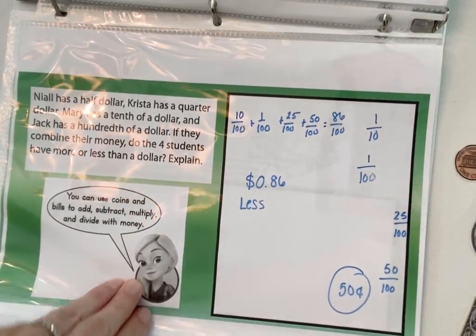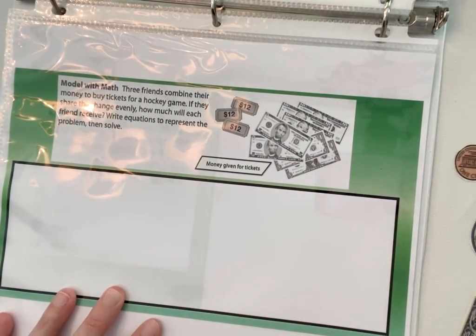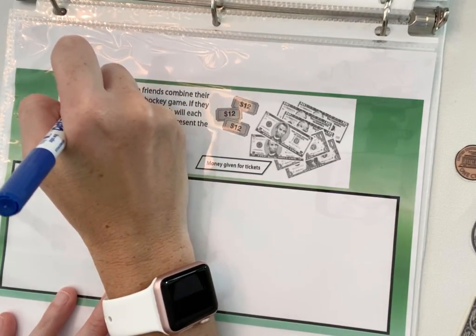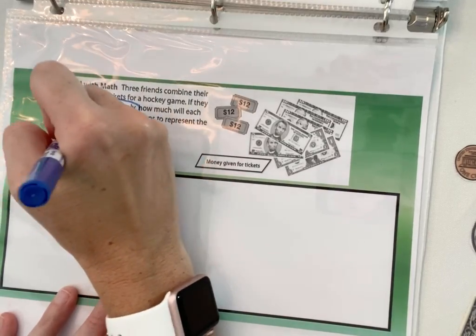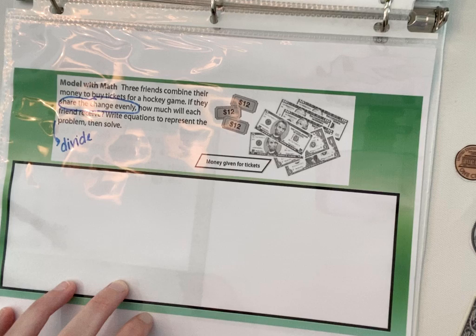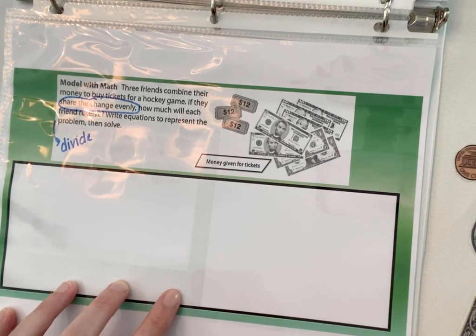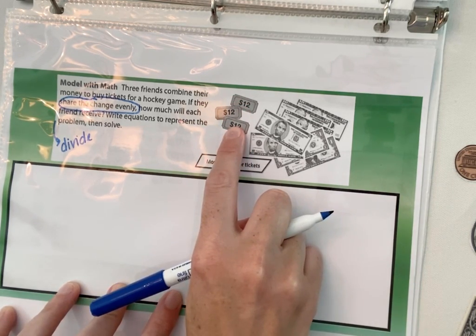All right, let's keep going. 3 friends combine their money to buy tickets for a hockey game. If they share the change evenly, sharing evenly, what am I thinking here? I'm thinking I need to divide. How much will each friend receive? Write equations to represent the problem, then solve. So goodness gracious, they combine their money.